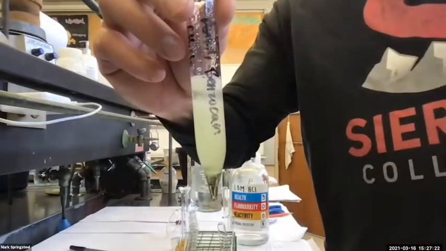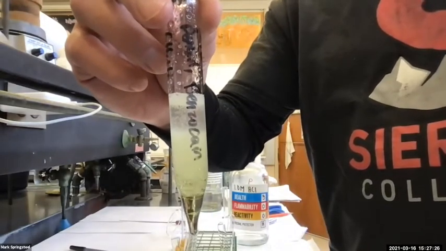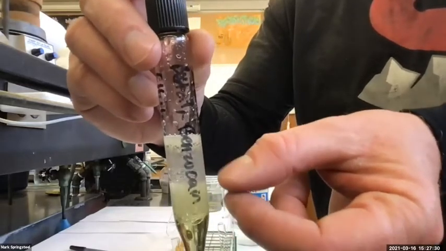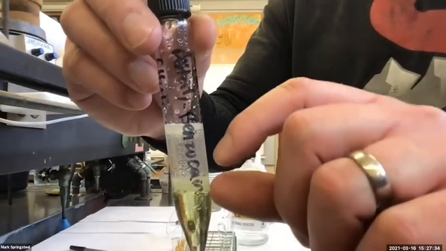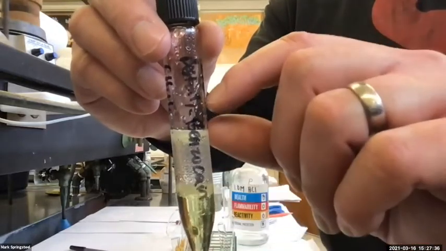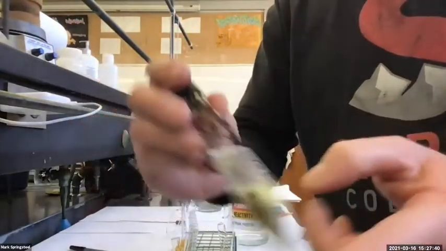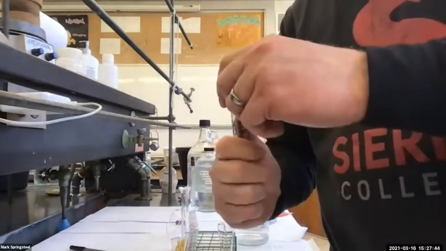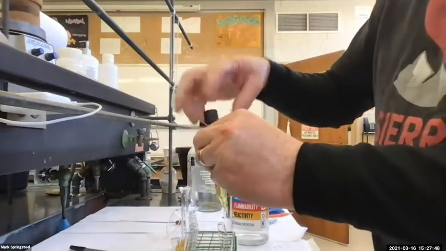Nice separation. One thing that's nice about doing these small scale extractions in centrifuge tubes is if you have trouble with this separation, sometimes you get what's called an emulsion, where you'll get one layer on the bottom, then kind of a cloudy mix, and then a layer on top. What you can do is put this in our centrifuge and it spins it, and it makes the more dense layer sink to the bottom more. Okay, but this one's separating out well.